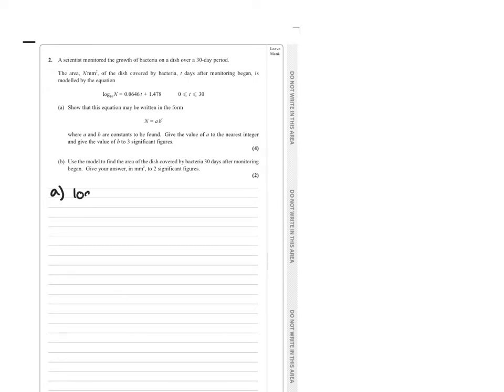I know that log to the base a of b equals c means a to the power of c equals b. Yep. So this means that 10 to the power of 0.0646t plus 1.478 equals n.